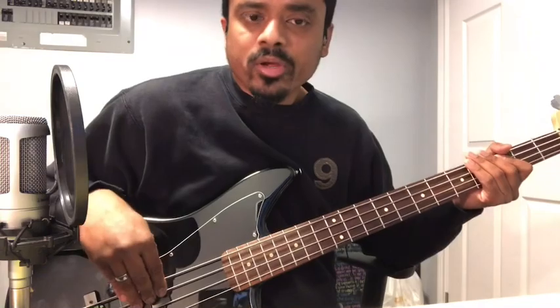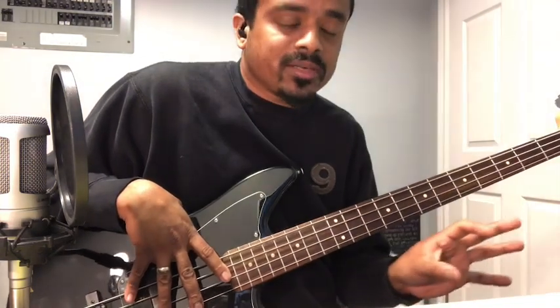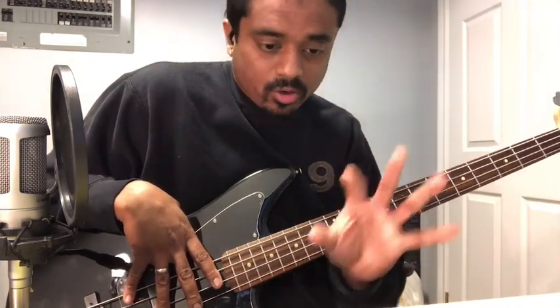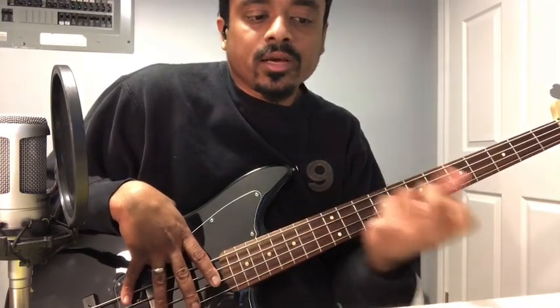So what I'm going to do is explain to you how I've understood and grasped this idea of the circle of fifths, and use it in one key without switching keys, to understand movement within a song.